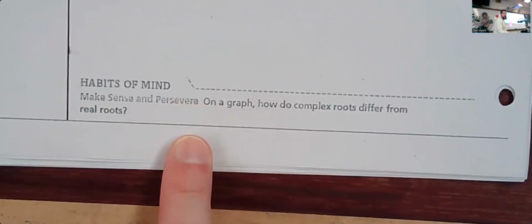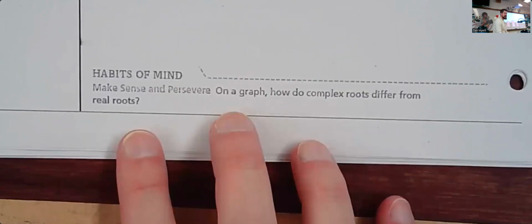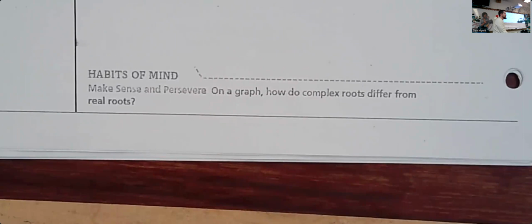On a graph, think about just the graph, okay? How do complex roots differ from real roots? We saw this yesterday a little bit. We got some answers where we figured out real roots and then we figured out some complex roots with i and all that. How were those answers with i different than the answers that were just regular real numbers in terms of the graph?